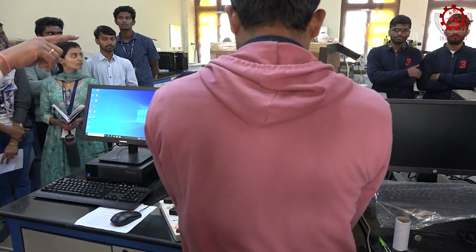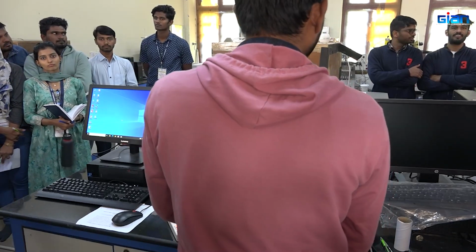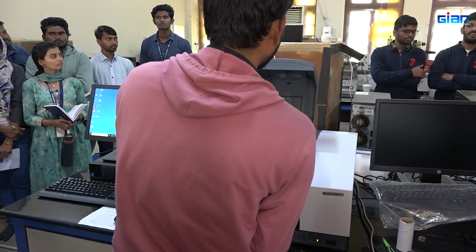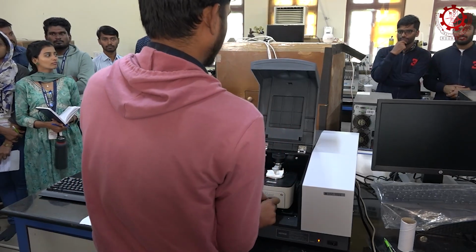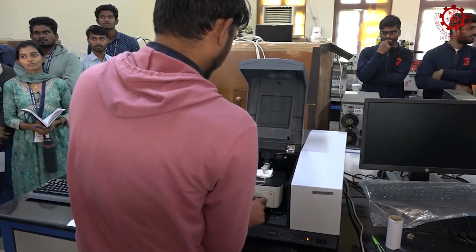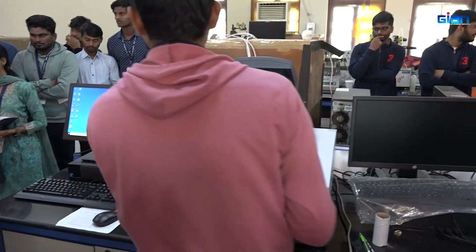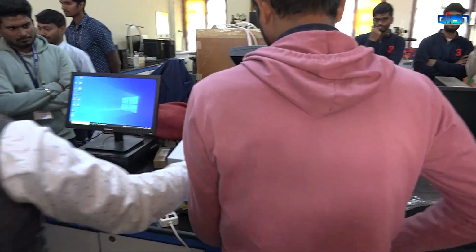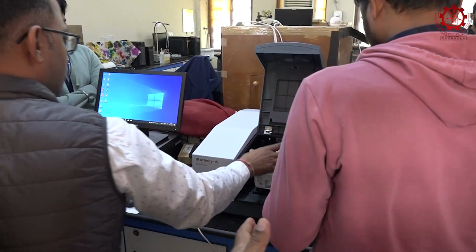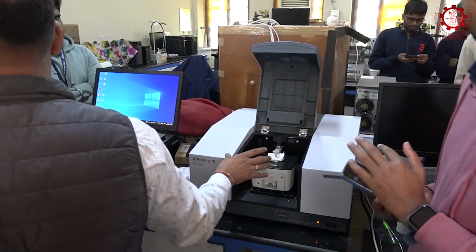You guys don't need, or should we make batches? Okay. You guys maybe can come this side. So now the one we are putting here, you can call it the sample holder.